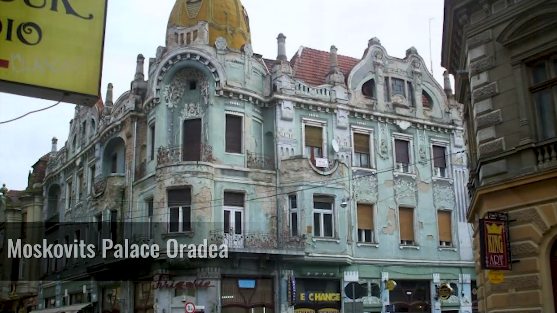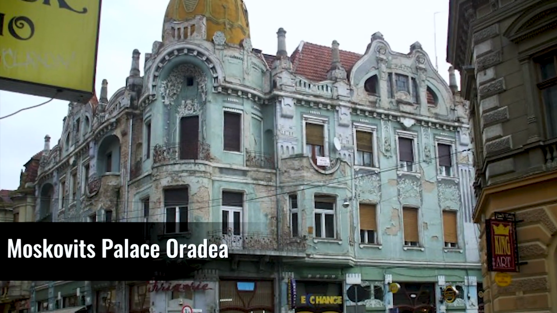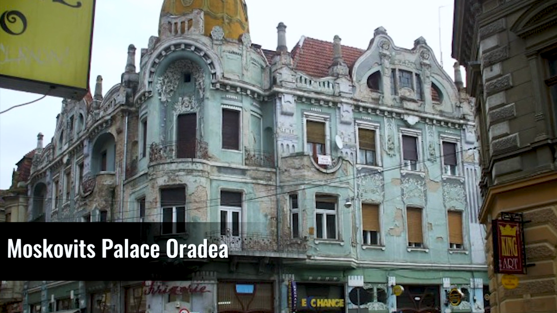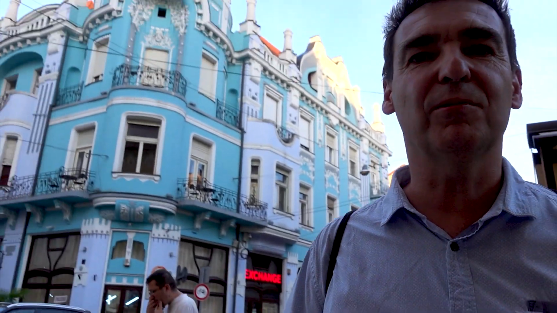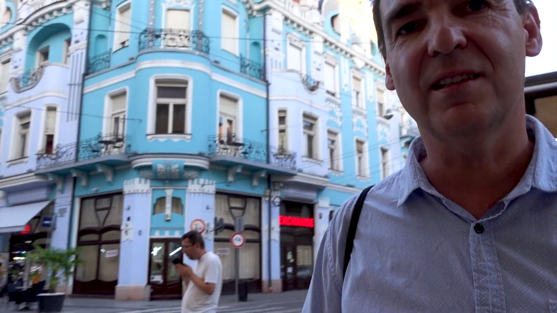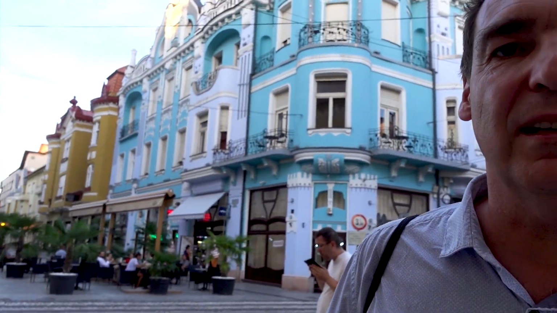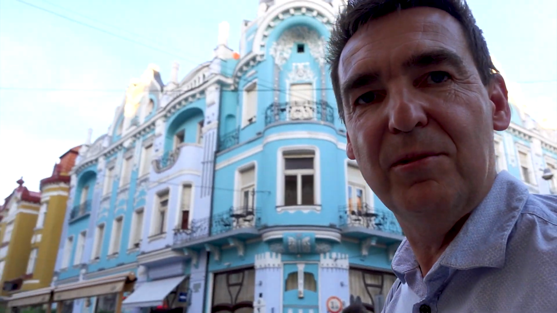There is this amazing Moscovitz Palace. It was completely run down, and it looked like this before the renovation. And just several years ago, it was completely renovated, restored, and it looks like this. Absolutely amazing. And the interiors are even greater.